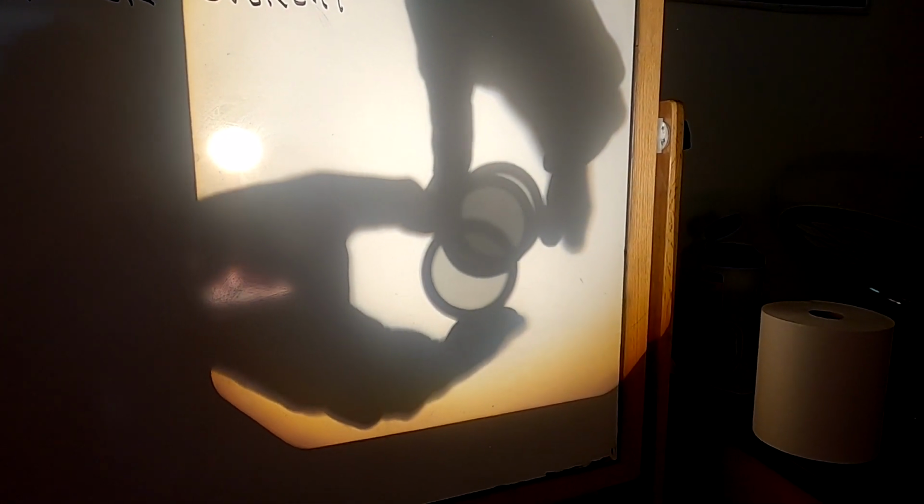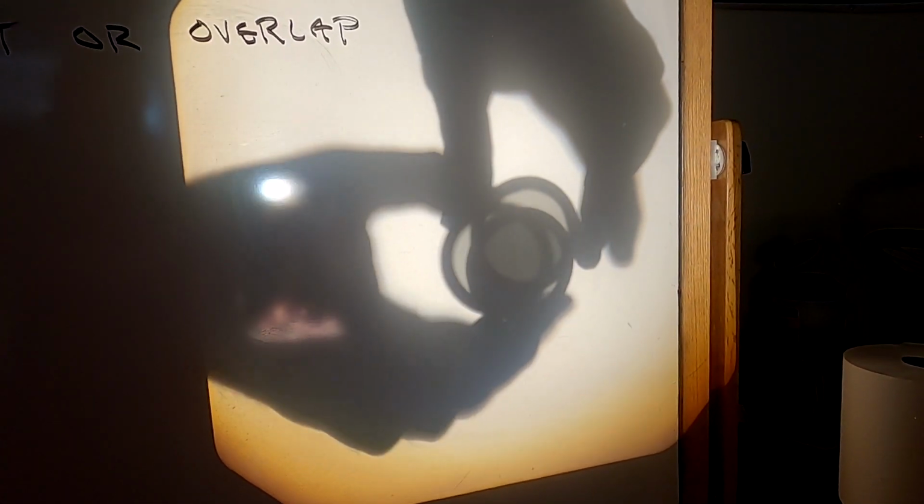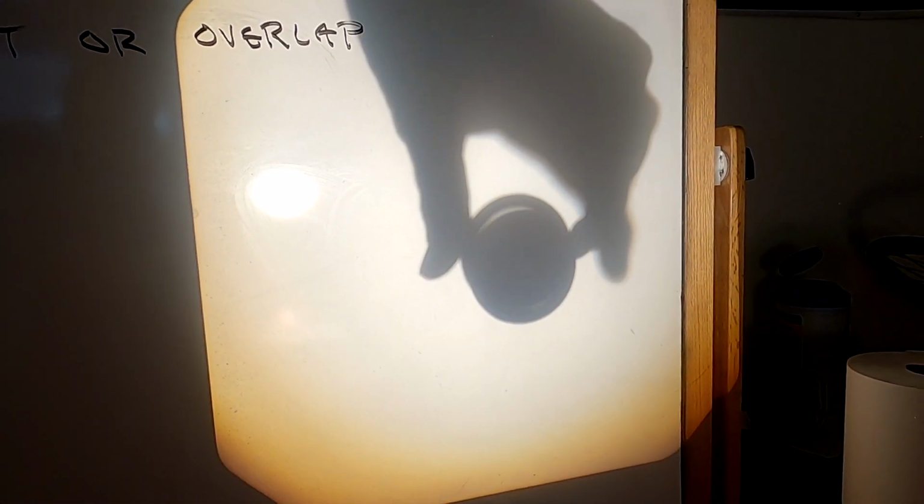If I squeeze this in, there's two of them, and then I squeeze the third one in right there. See how that third one allowed light to get through. So we can even do all this with polarizers.